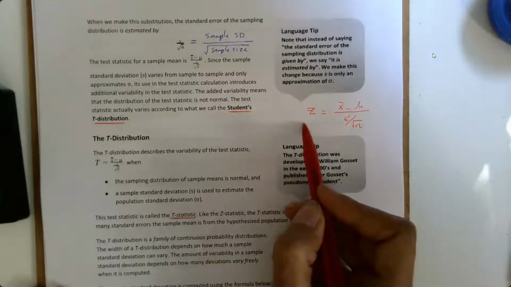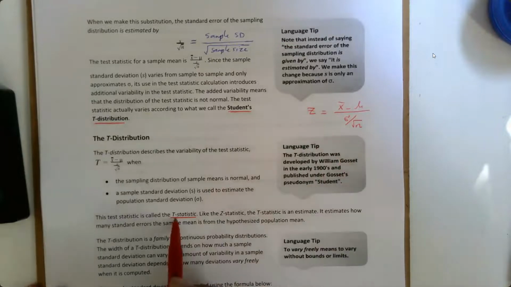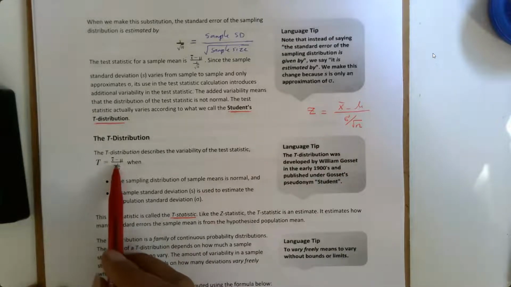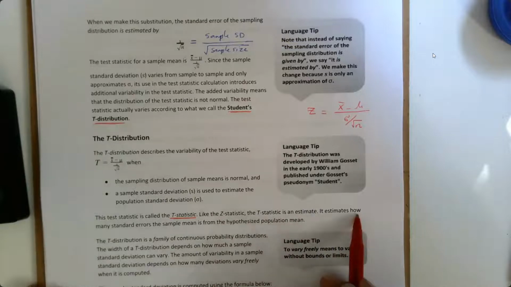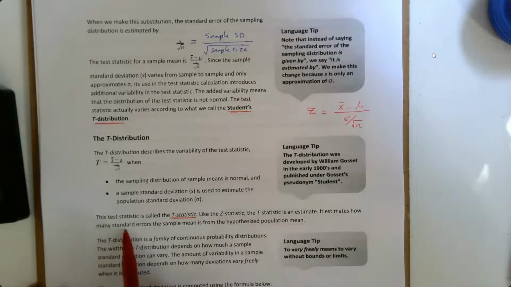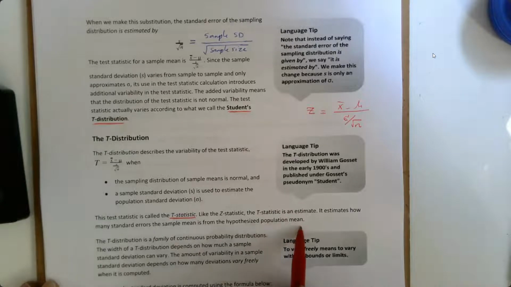Z statistic is when we have sigma. T statistic is when we don't have sigma and we're using the sample standard deviation. Like the Z statistic, the T statistic is an estimate. It estimates how many standard errors the sample mean is from the hypothesized population mean.